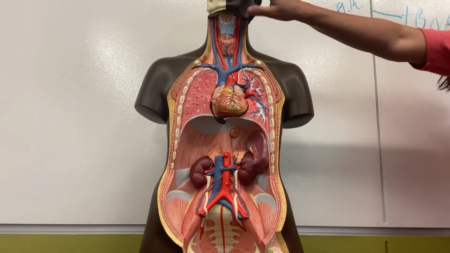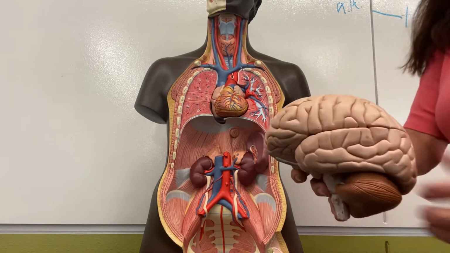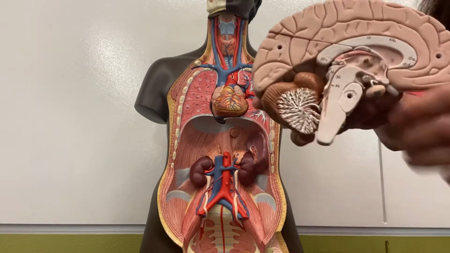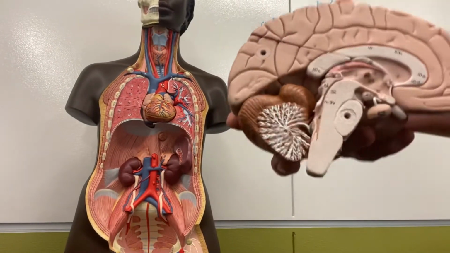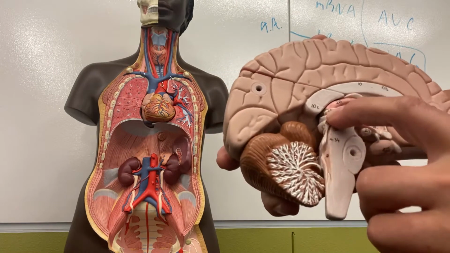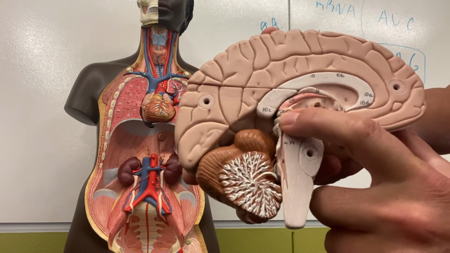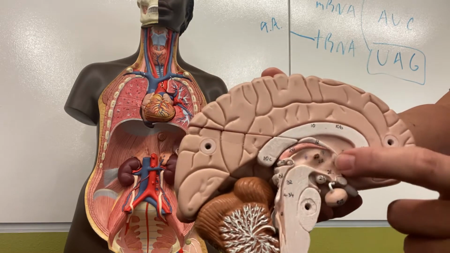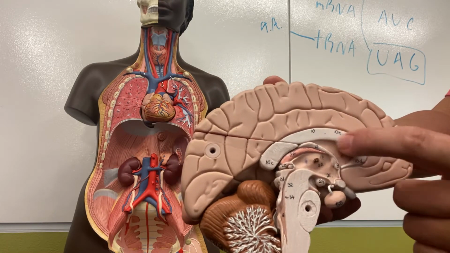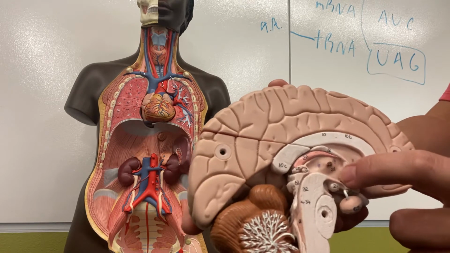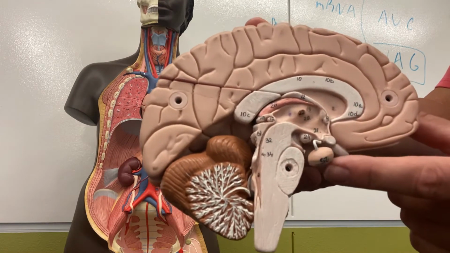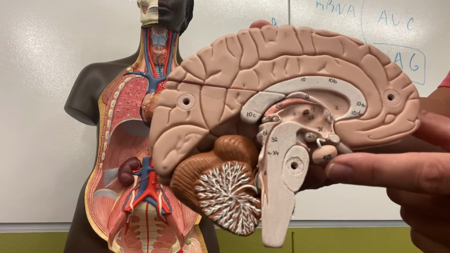Up in the brain, we're going to take a brain and split it open. In this model, you have this little white comma back here in this side of the brain. That little white comma is the pineal gland. Then you have this little depressed area right here that my finger is running in. That little depressed area is your hypothalamus. Then the little ball that hangs down here is your pituitary gland.